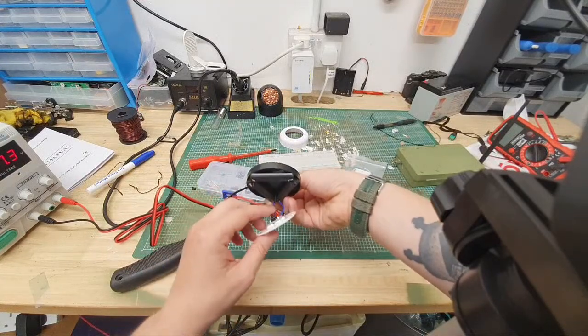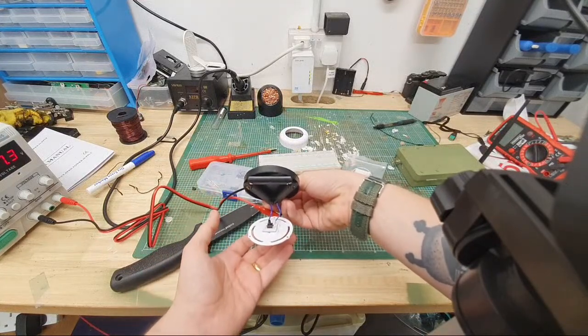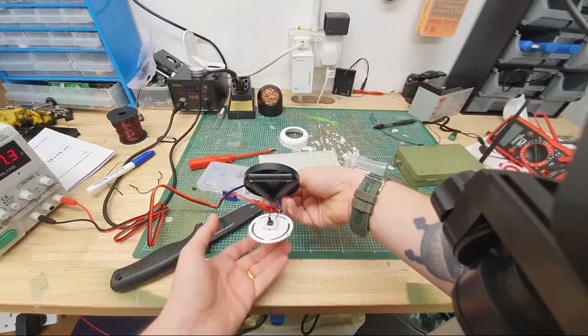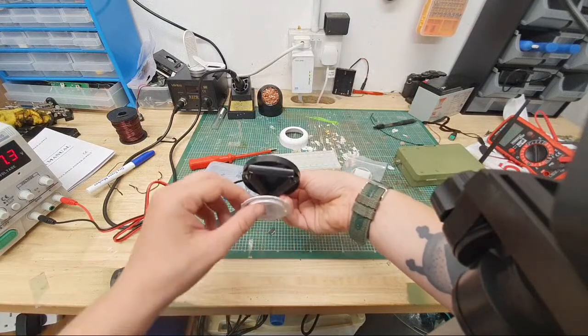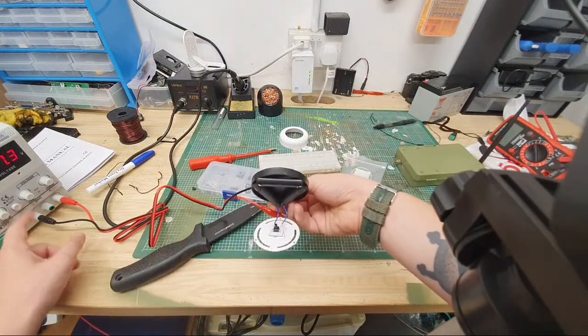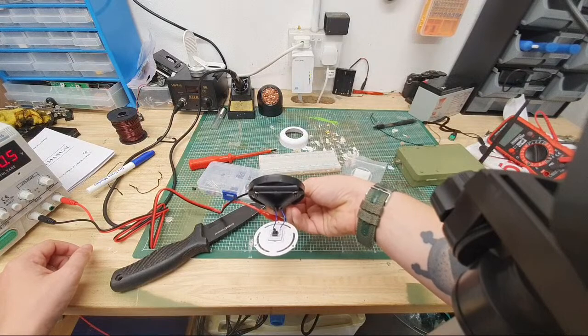No, no lights. Now I'm wondering if I just foobarred this. It's entirely possible that I fried this. Yeah, it's not drawing anything.